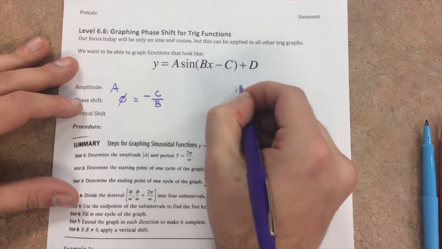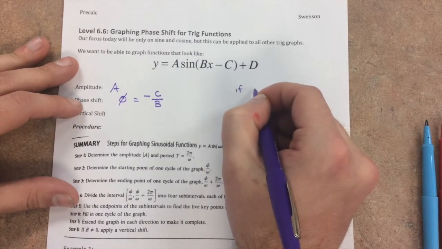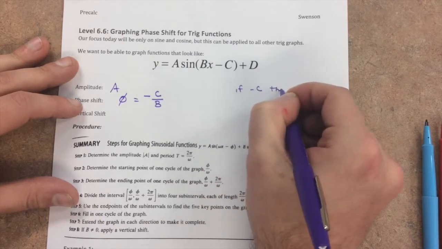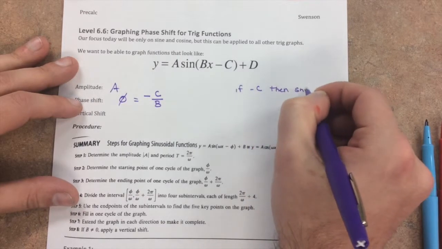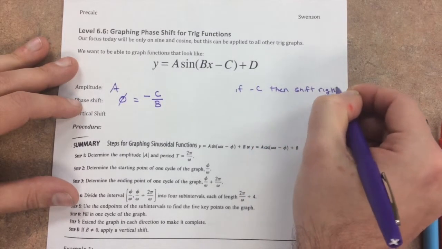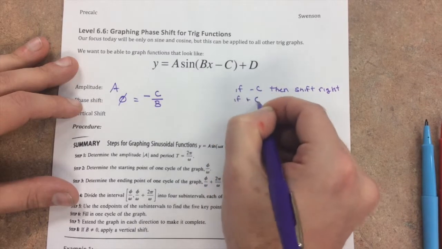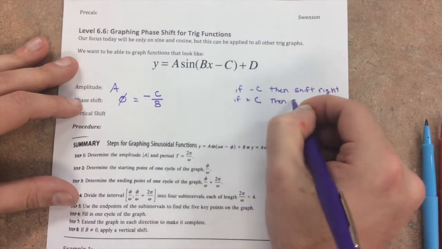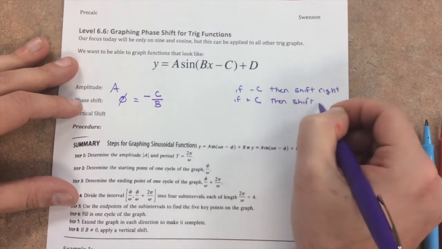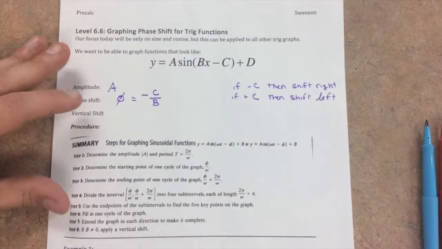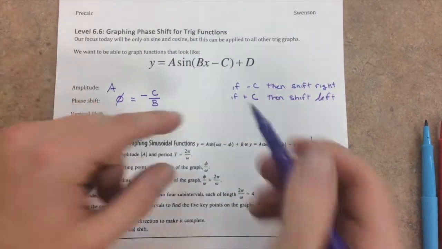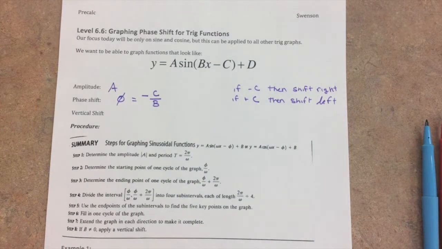If negative C, then shift right. If positive C, then shift left. Just like when we had a number on the inside, it shifts to the right if it's negative, and to the left if it's positive.